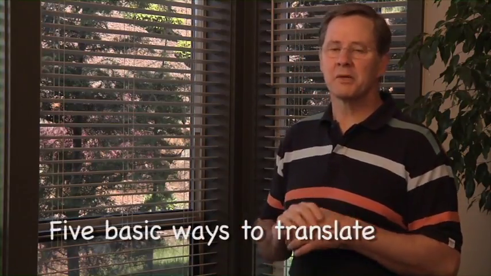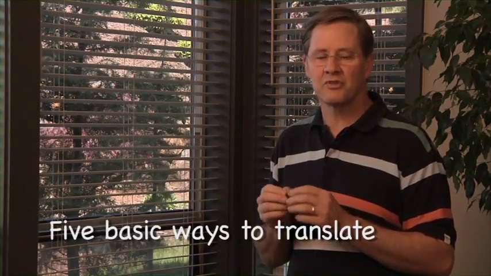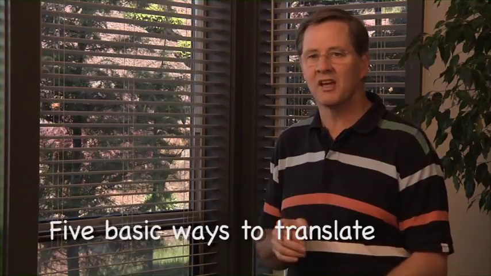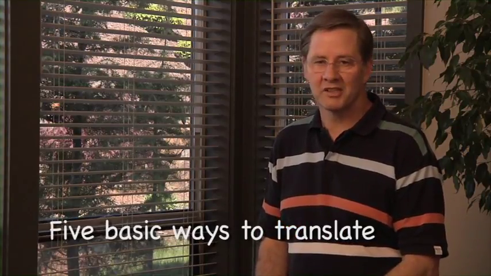Okay, let's get into some specifics of how you translate infinitives. And there are 5 basic ways that infinitives are translated. Number 1 is that they're translated as a substantive. This is the easiest, most natural one. In other words, you'll come along and you'll see generally, not always, but generally the article and the infinitive, they're functioning as a noun, and you'll just put the word to in there and it will make sense.